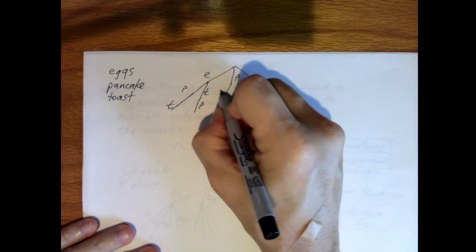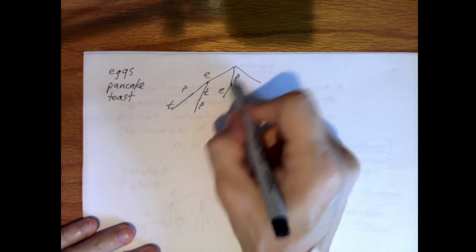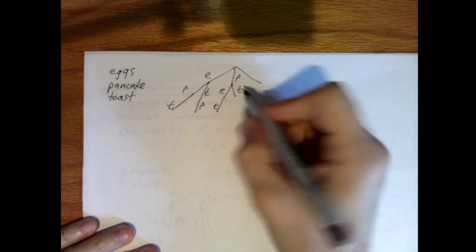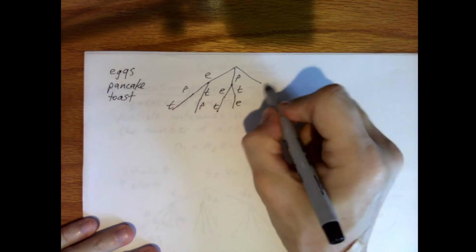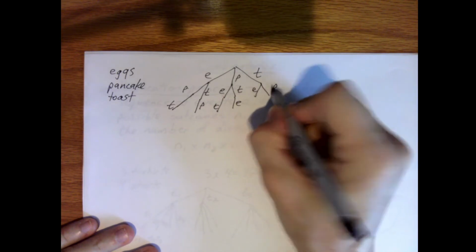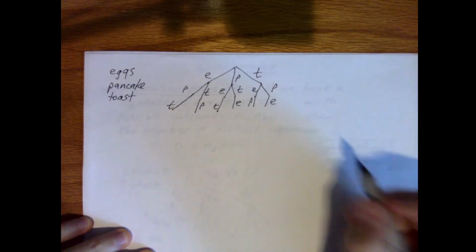That means I could either choose eggs or toast for the second day. And if I choose pancakes followed by eggs, then all I have left is toast for the third day. This would be eggs. And finally, I could choose toast the first day, eggs or pancakes, and then pancakes here and eggs here. Okay? So how does that work?